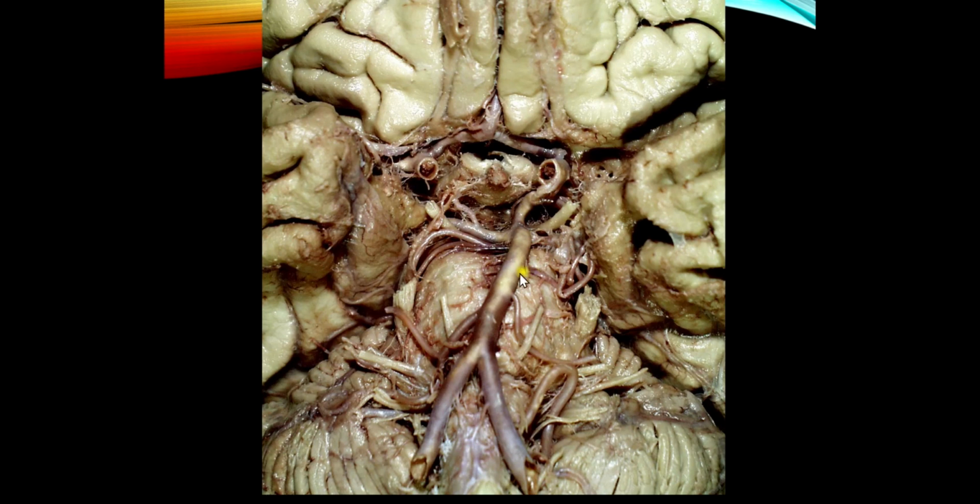Here again, I think maybe you can appreciate these fibers, the middle cerebellar peduncles, going down like this. We can see the trigeminal nerve, the abducens nerve, and here are cranial nerves 7 and 8.